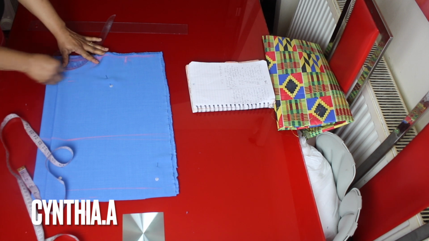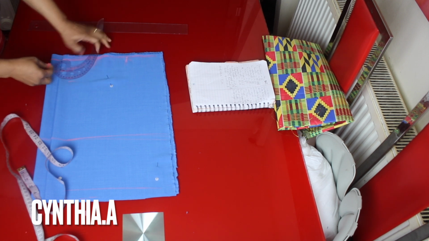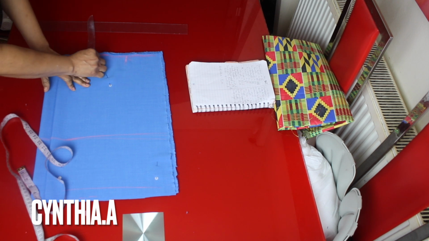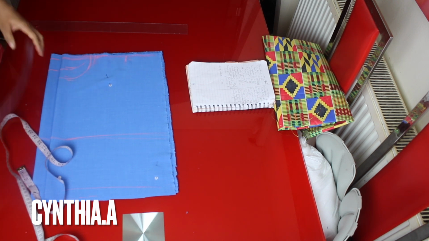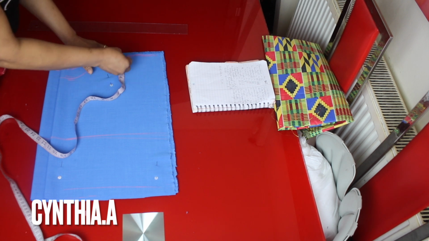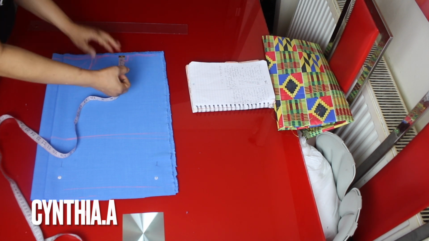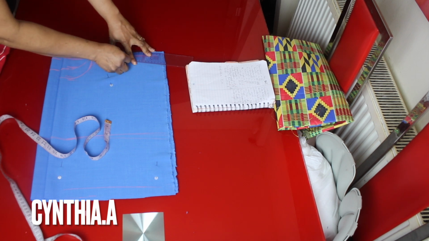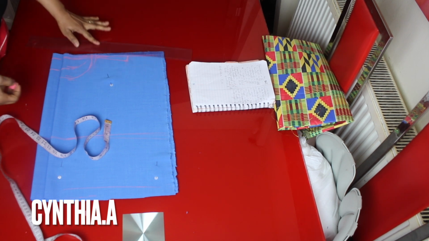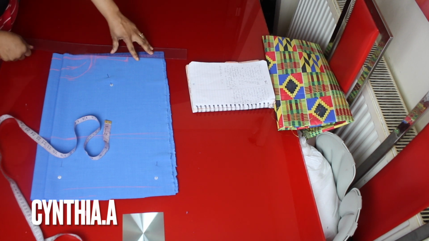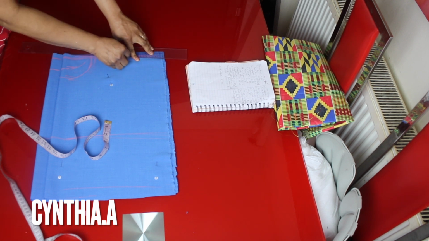This is the back and this is the front. I will go to the shoulder here, mark 1 inch for shoulder slope. I'll connect the shoulder slope to the neckline. So we add my half inch for stitching allowance, joining allowance here at the upper part.